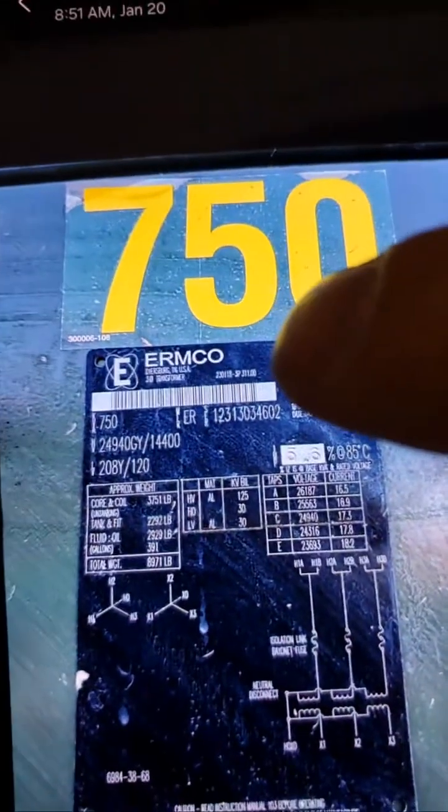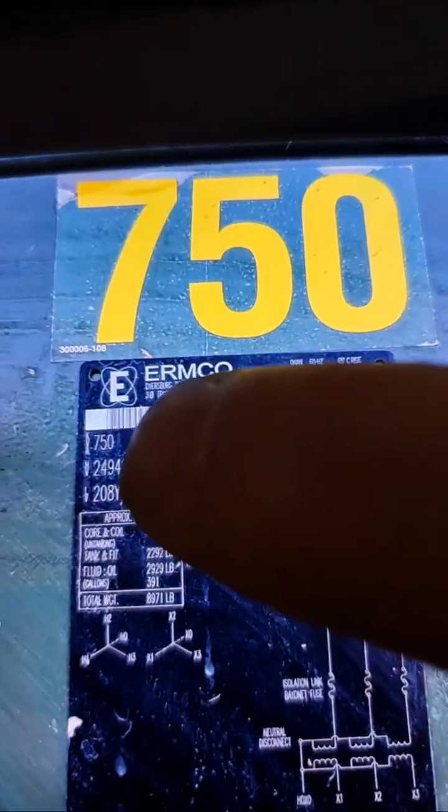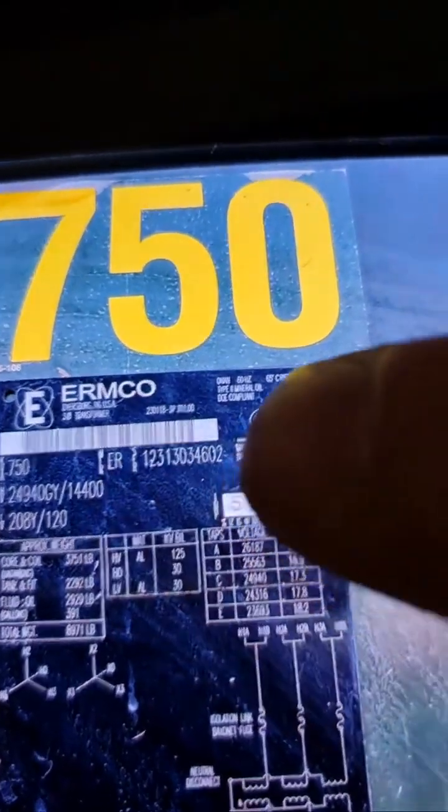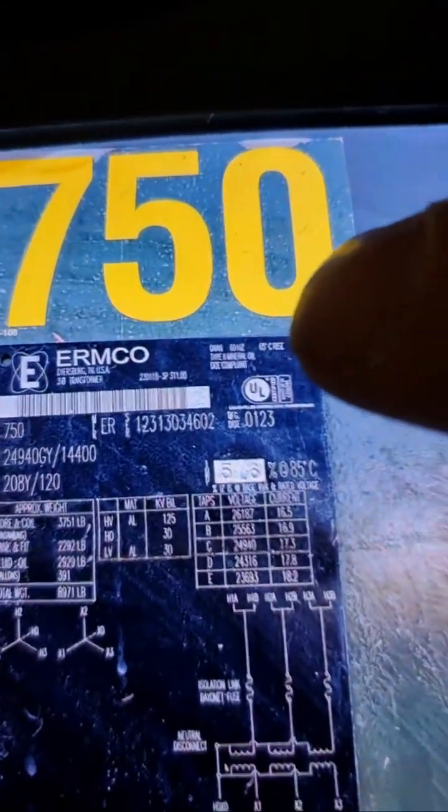So this is what we're looking at. We've got a transformer here. Now he sent me some pictures. Let's go back here. This is our transformer. This is where it all starts. So we've got 750 kVA. We know our voltage is 208/120. And we're looking for something called our impedance.